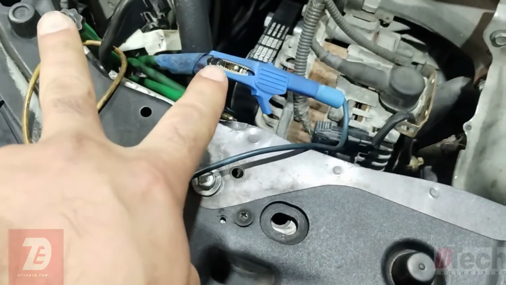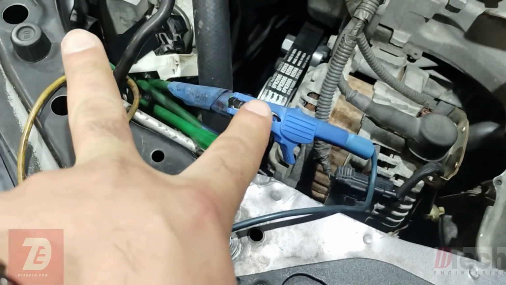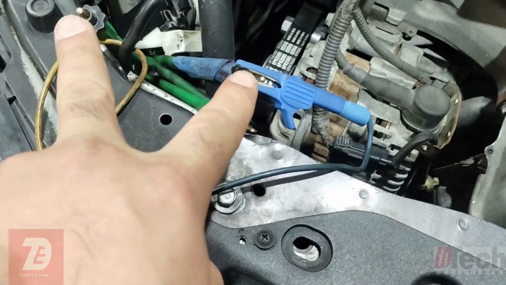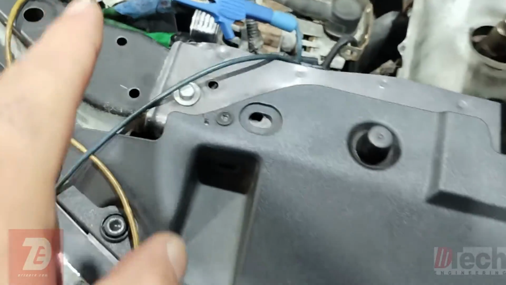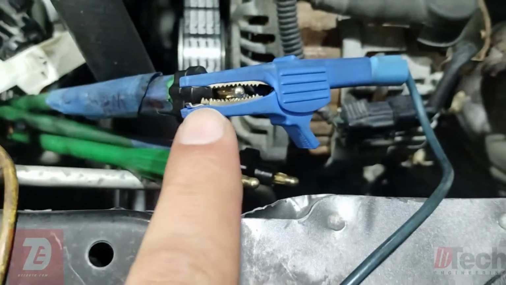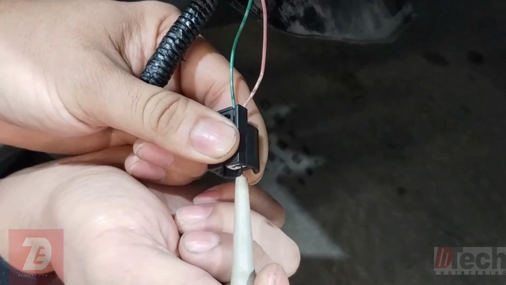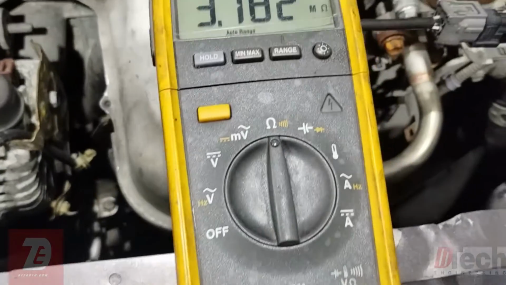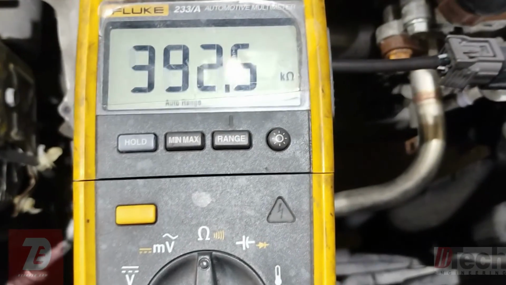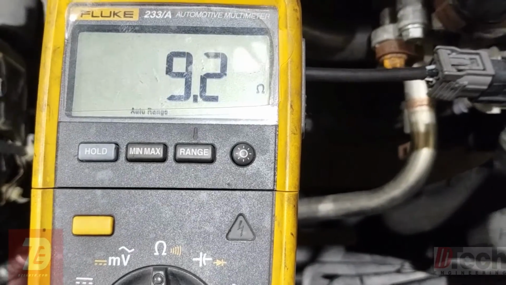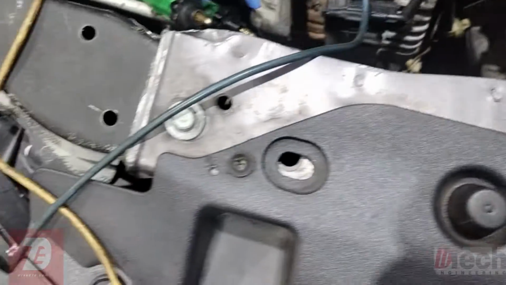But it doesn't make sense because when we ohmed these two with the sensor connected, we did get a reading. But we were messing around, and then so we're still on green up here. We're green down here. And go to pink. If we go to pink, now we get a reading up here at the meter.